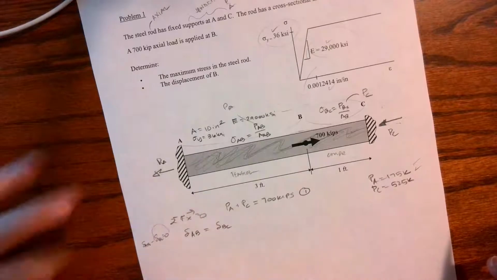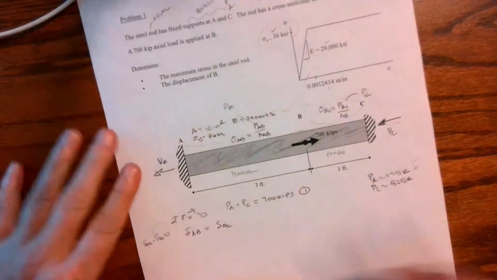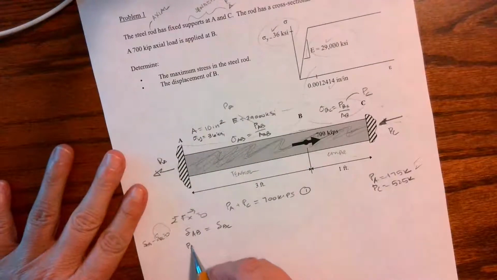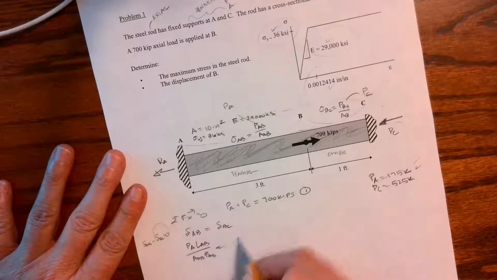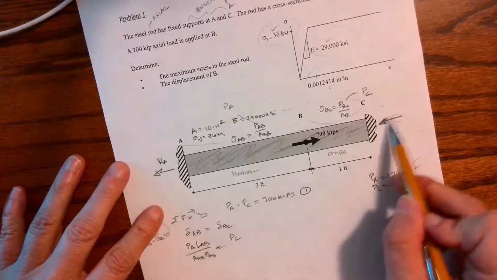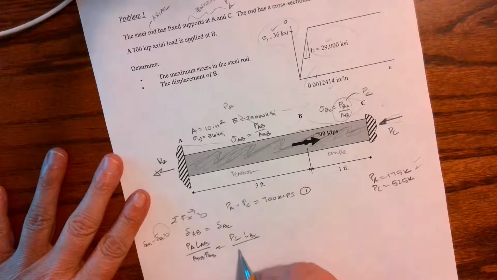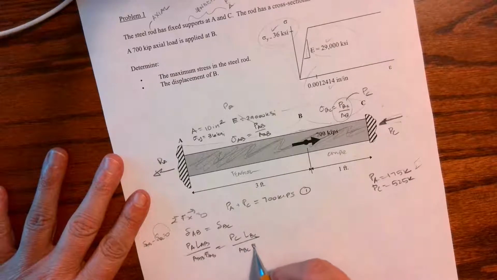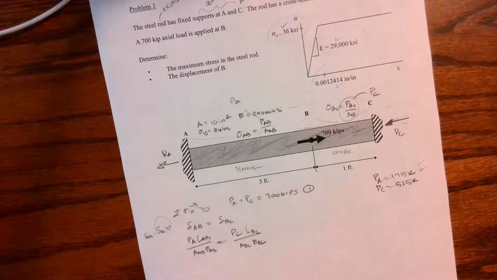And I also know that delta, because I have all my equations written up here, is going to be P of A, length of AB, over area of AB, E of AB, equals P of C, because that's BC, L of BC, over area BC, E of BC. And you'll notice a lot of these problems I don't put numbers in until I work through variables.